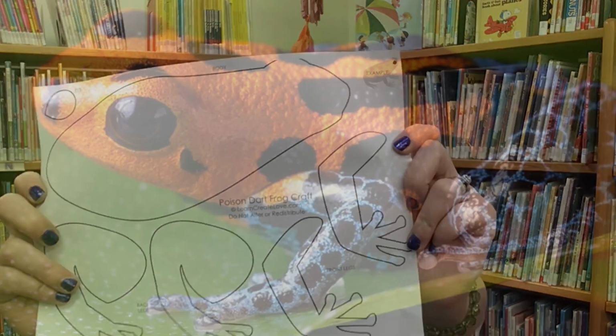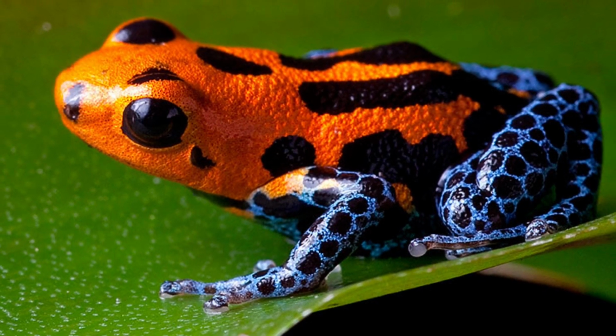Now, in our story, the poison dart frog was bright red and blue, but poison dart frogs come in all sorts of bright colors so that other animals know to stay away. Here are some examples of poison dart frogs.